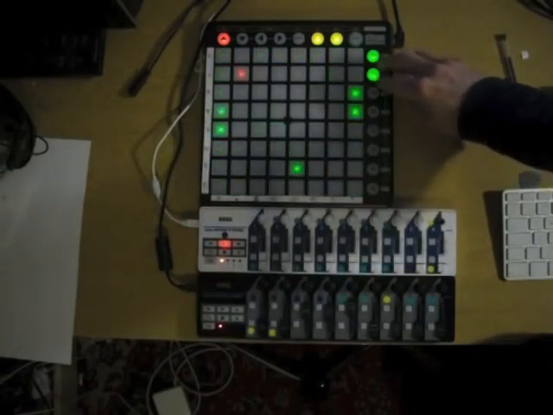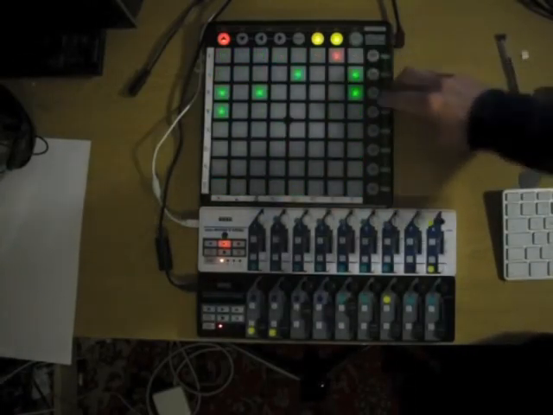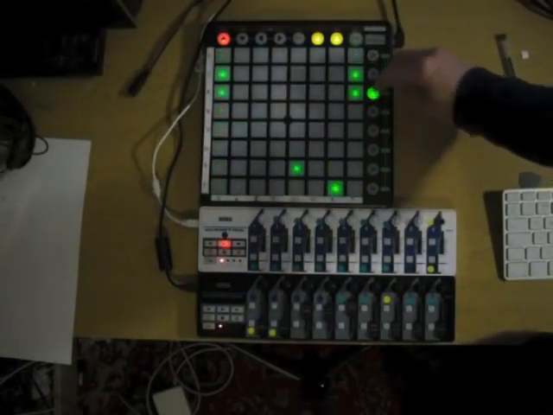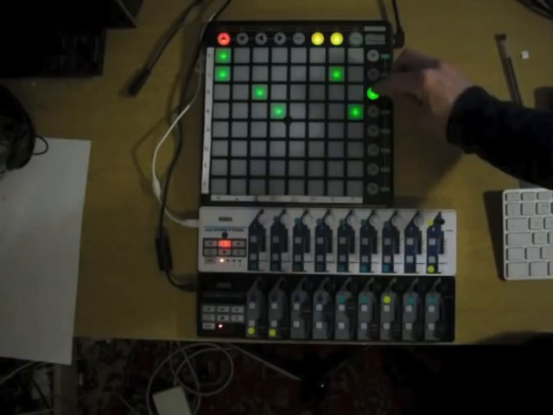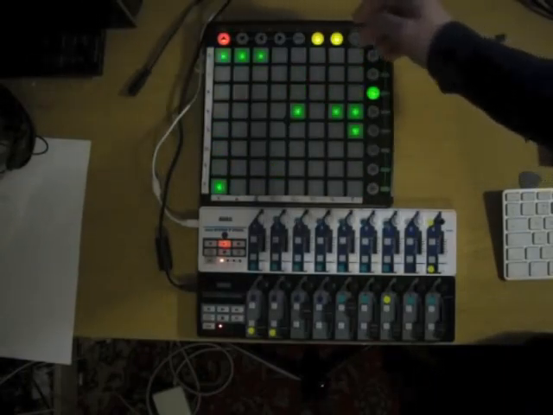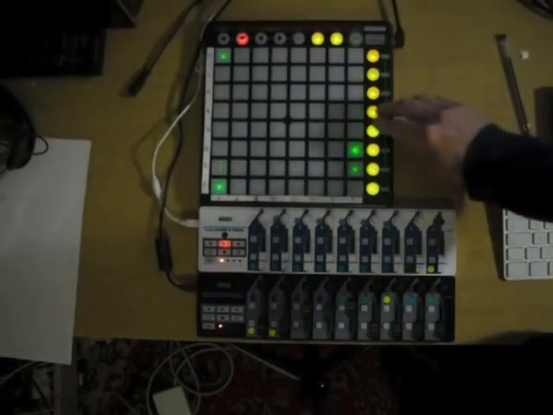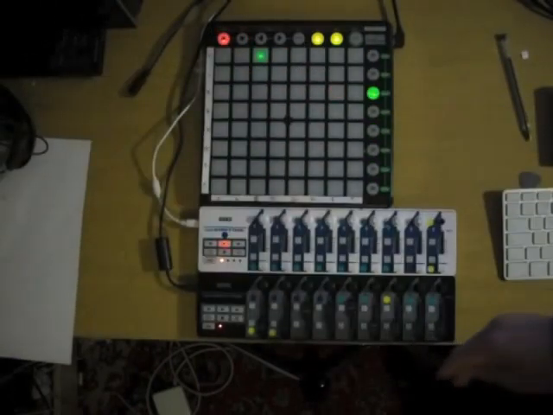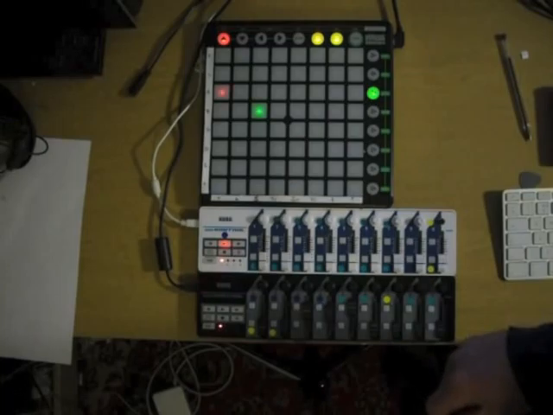So let's just have a look at that. So if we just have row number 3 playing, and we go for row number 3, there you are, and we just have column number 3 playing. Let's take all the others off. Okay, so we've just got column 3 and row 3 going.